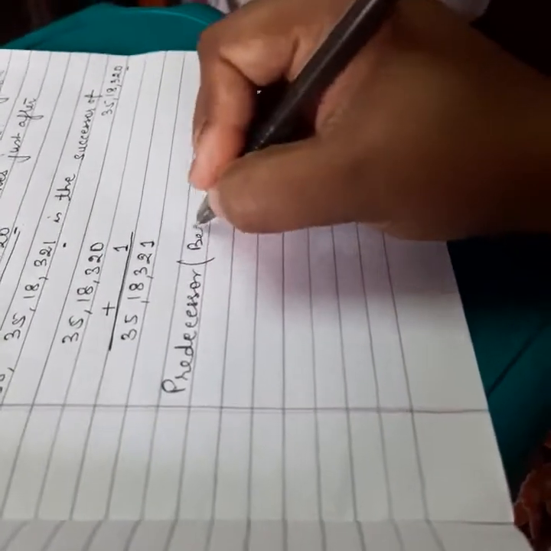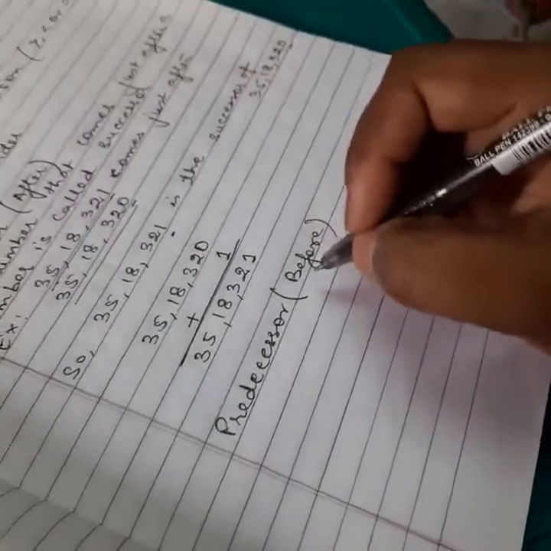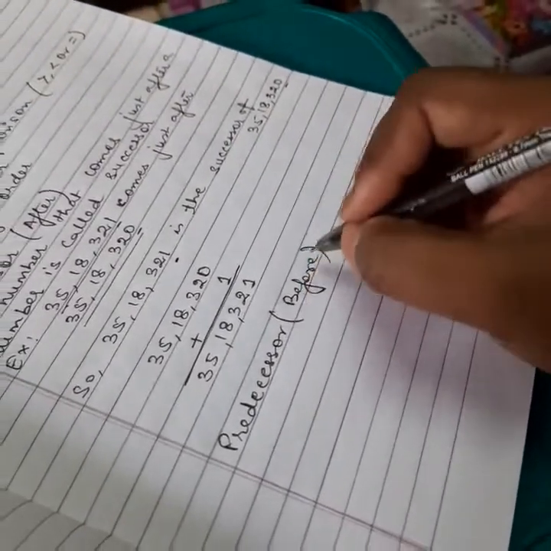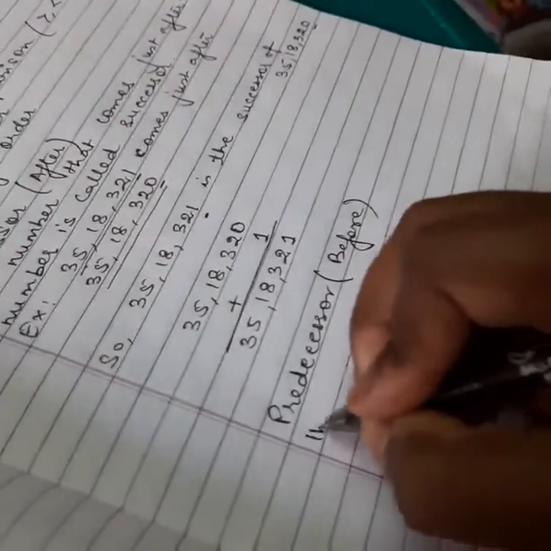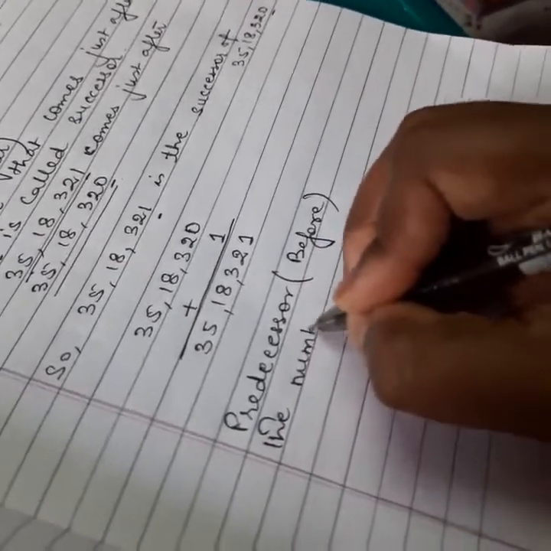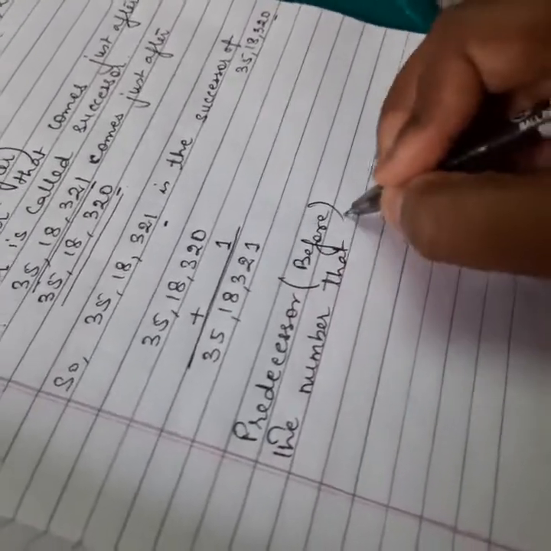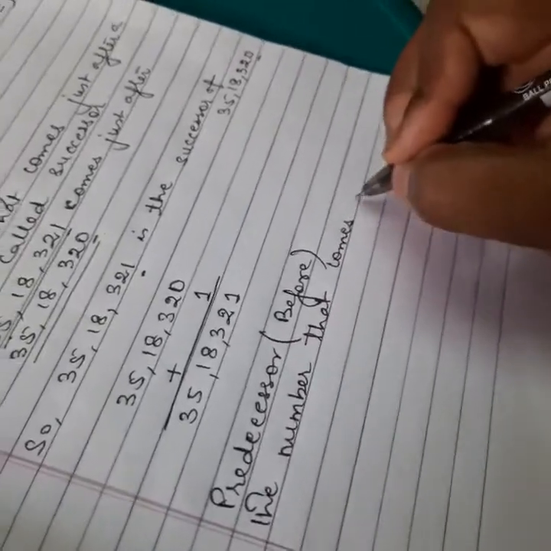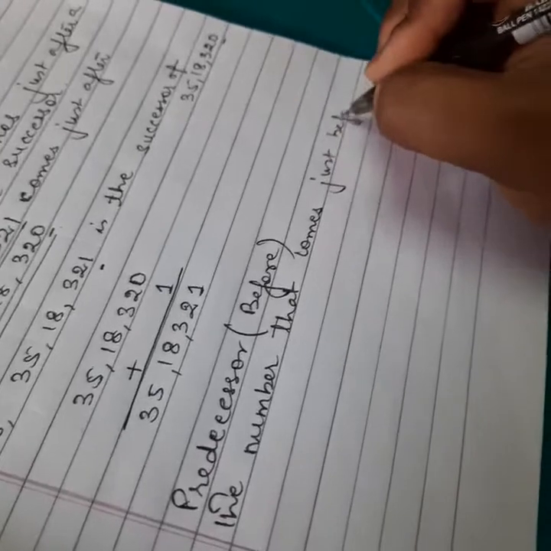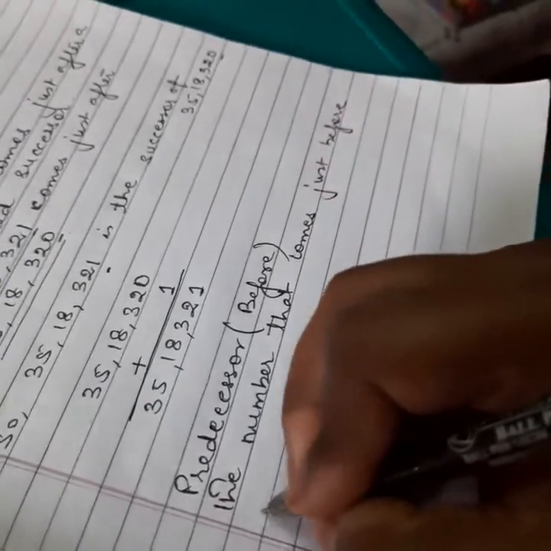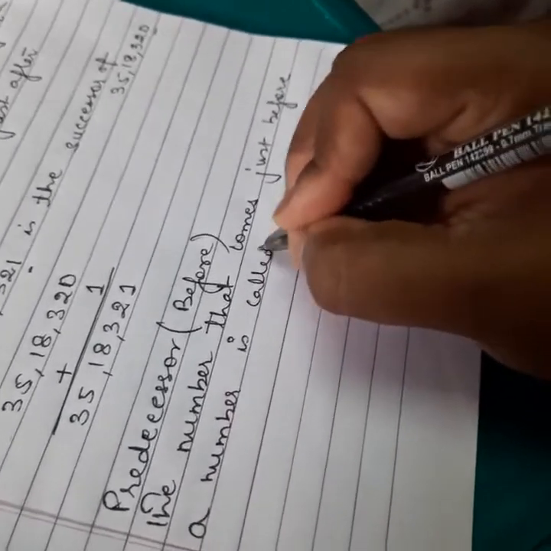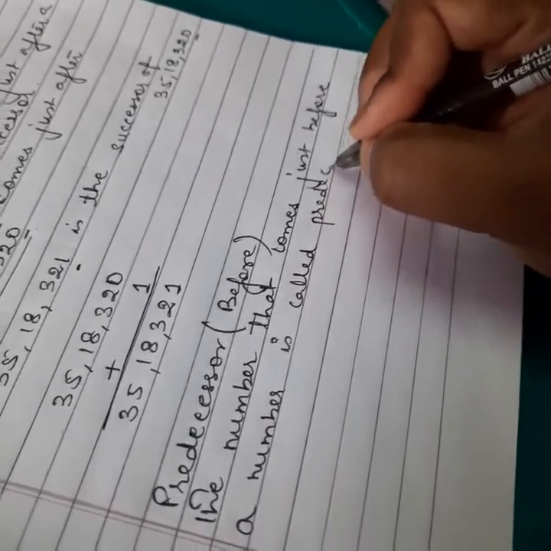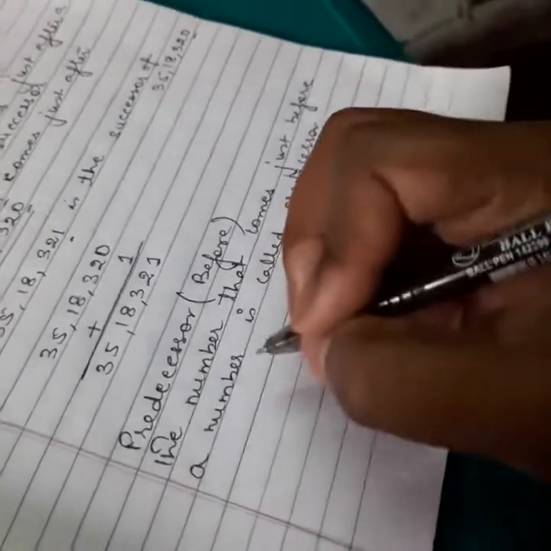which means before. So now we are going to study about predecessor, that means before. So what do we mean by predecessor? The number that comes just before a number is called predecessor. That means before. Okay, so let's take an example.